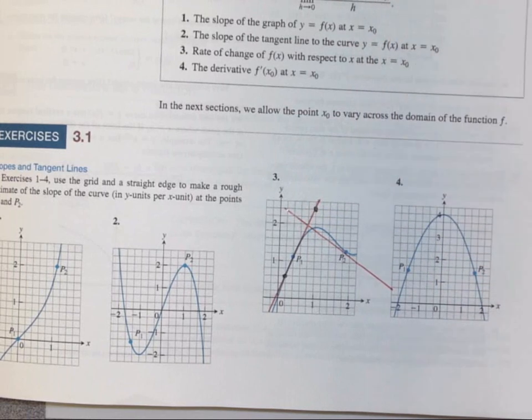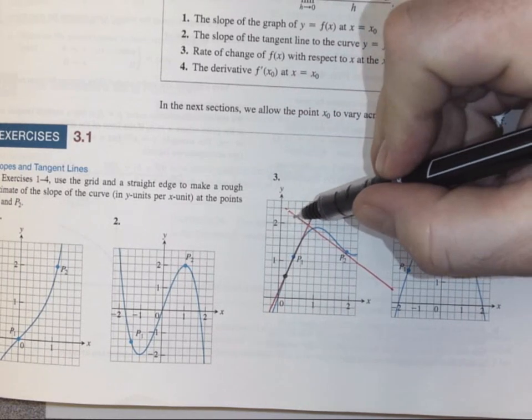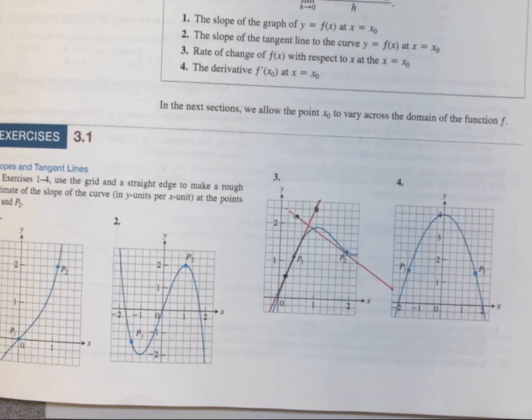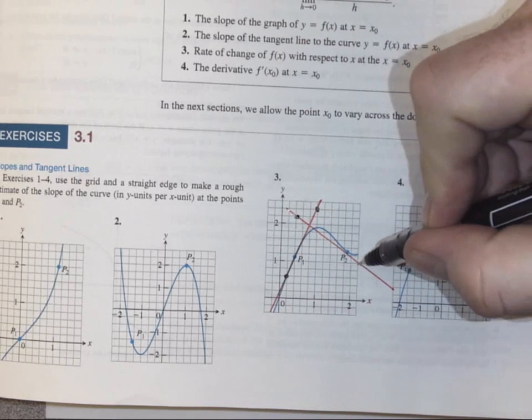Okay, so I'm picking 2 dots on here that look kind of nice. This one right here, I'm pretty happy with. You guys agree? Okay, and then also that one right there looks pretty good.